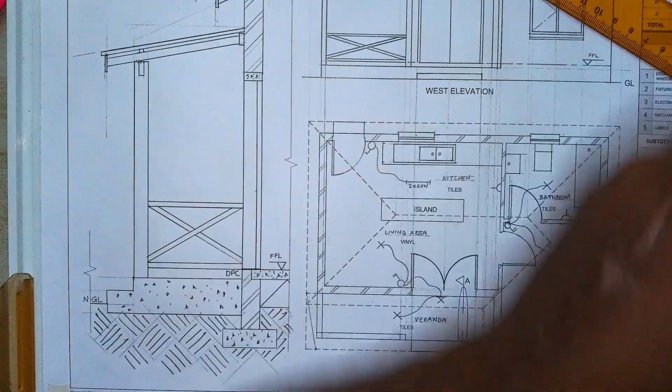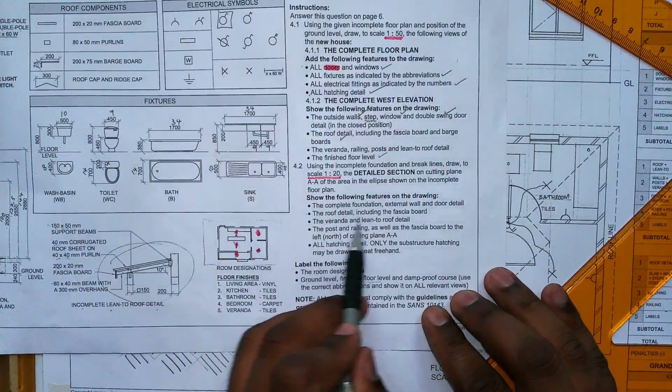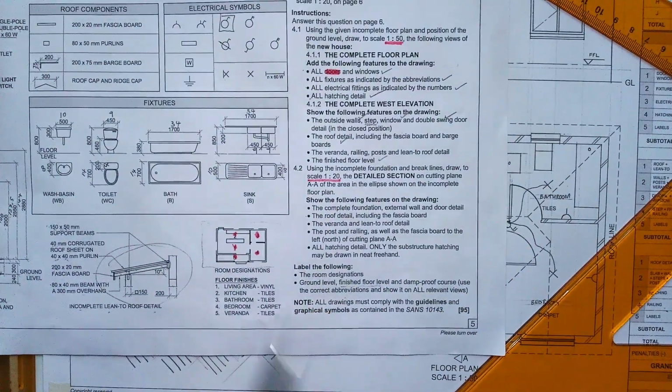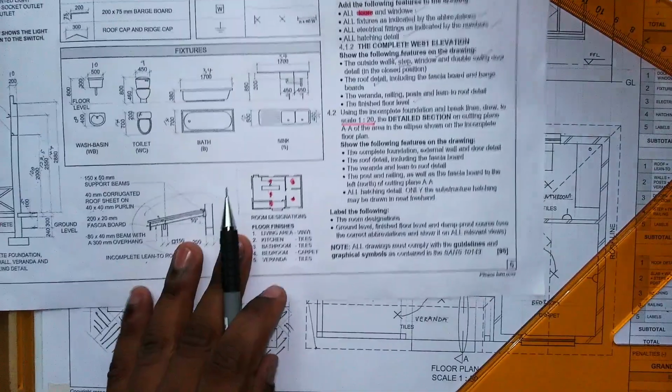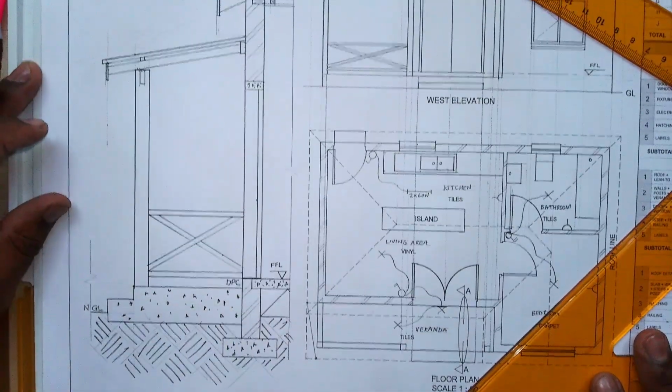Yeah, that's it. What else? Let me just go back to my question. Foundation, the veranda, roof detail. Okay, and then yeah, that's it. So this is the complete sectional elevation, right?